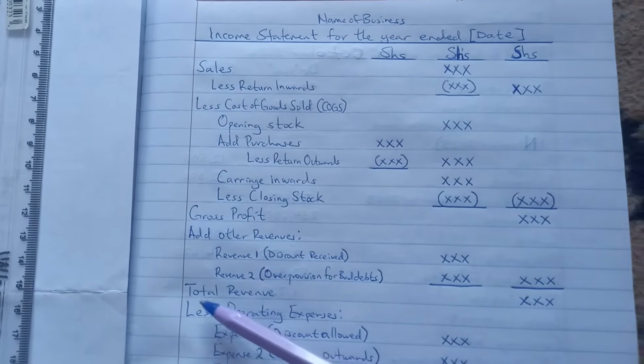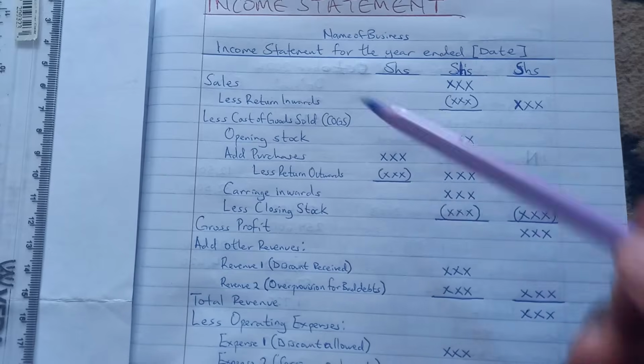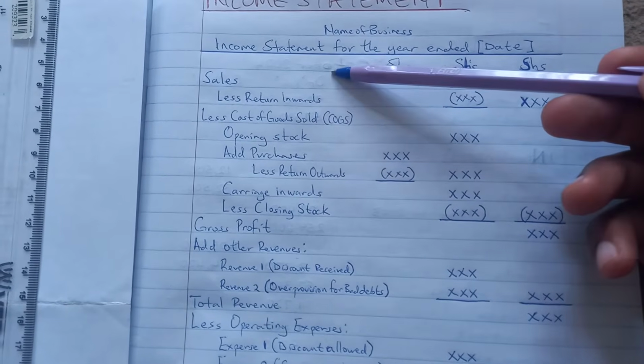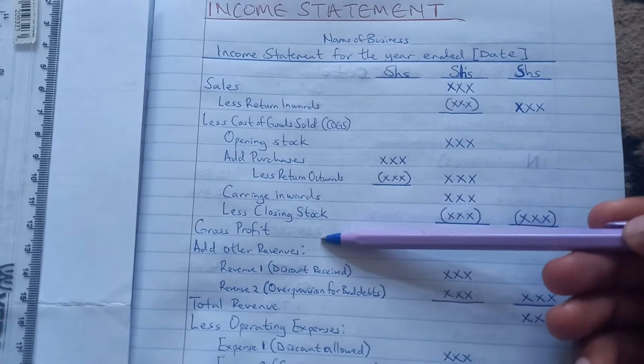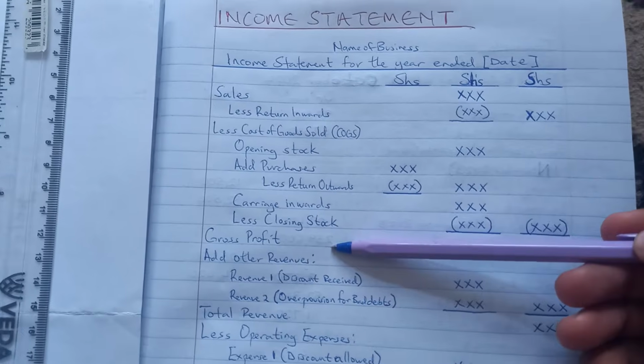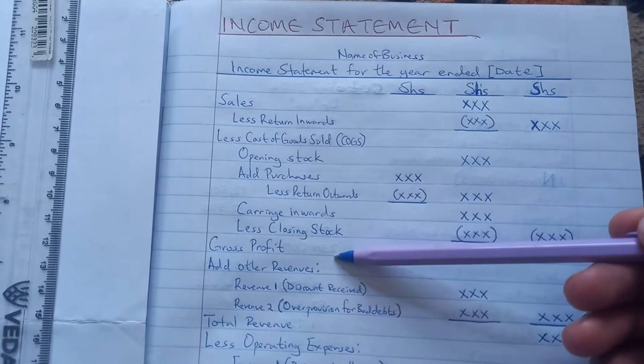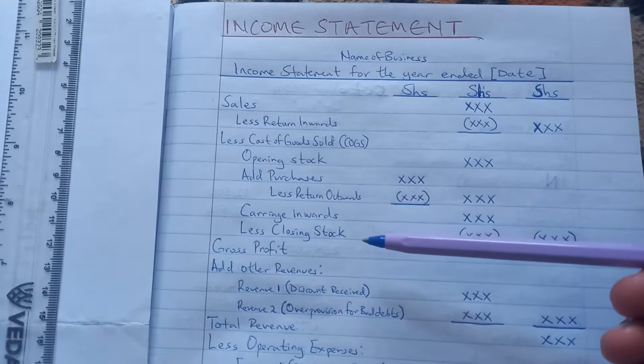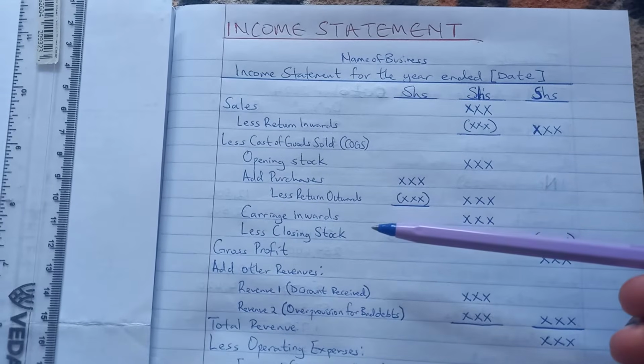How do we calculate our total revenue? First of all, we start by calculating the main revenue of a business, of which each and every business has a product it is selling.